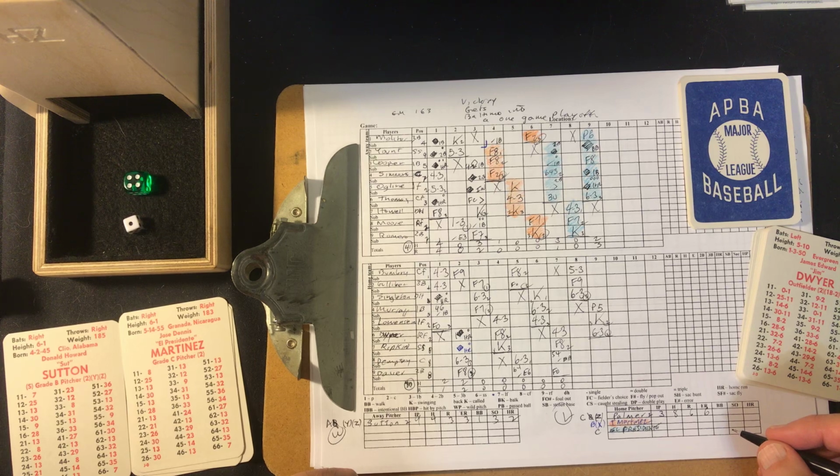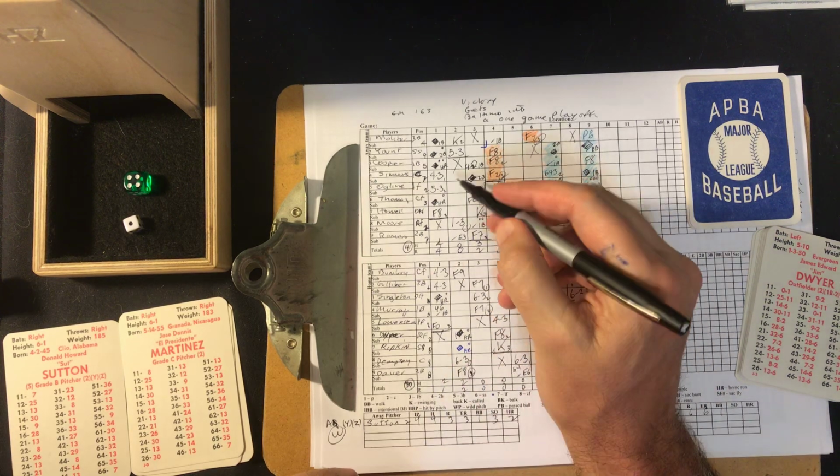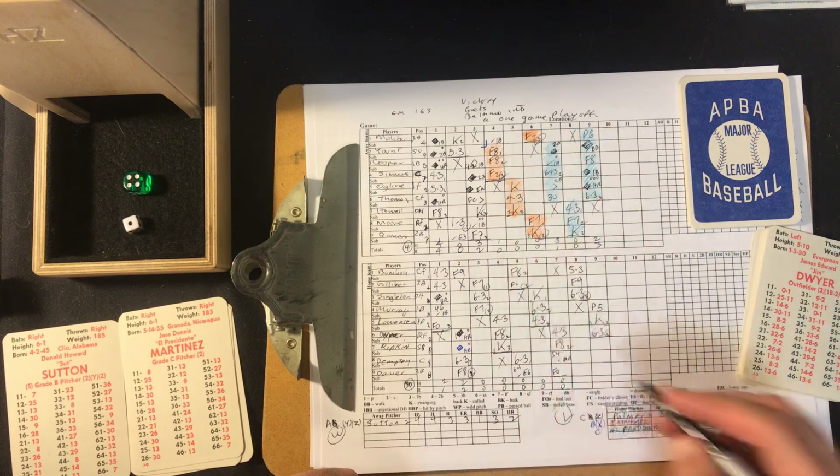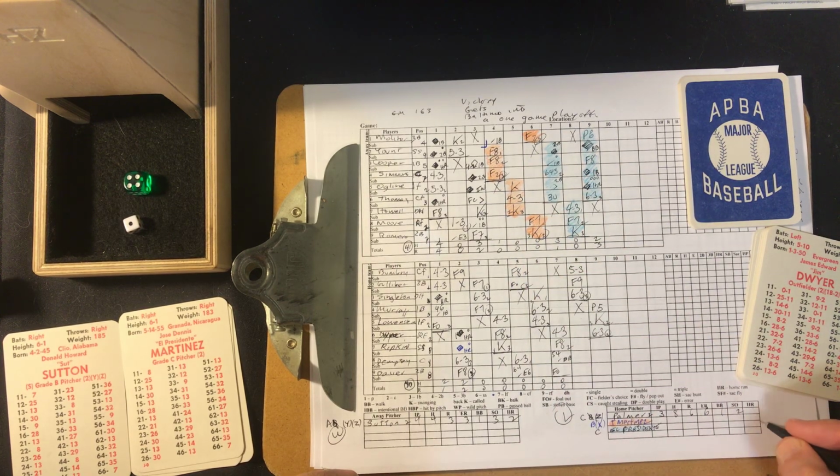He walked 1, struck out 2, and gave up 2 home runs. And that's all the stats I'm doing for this.